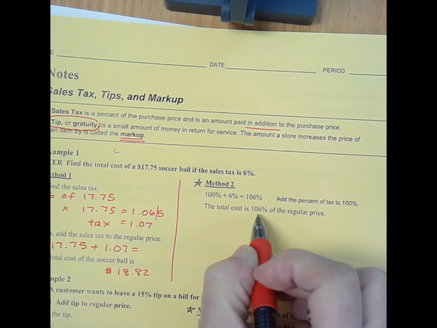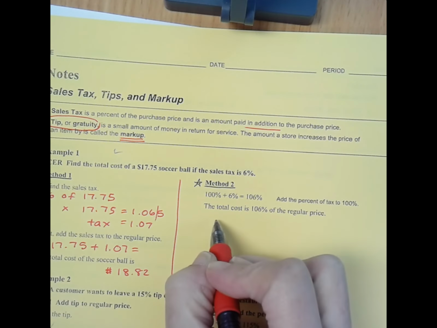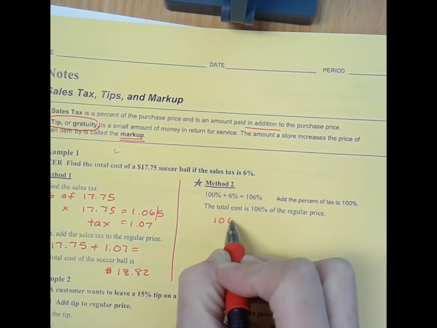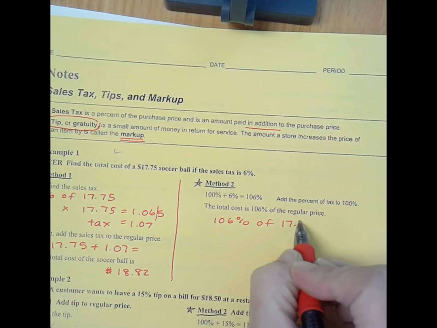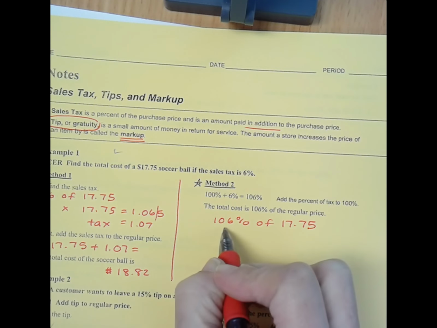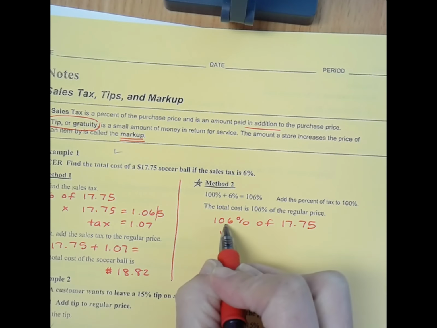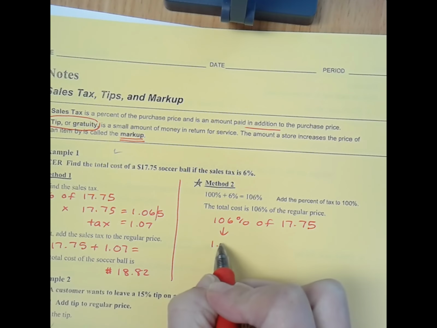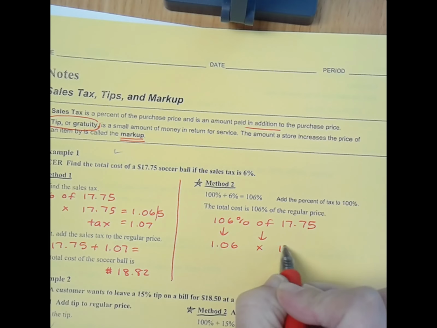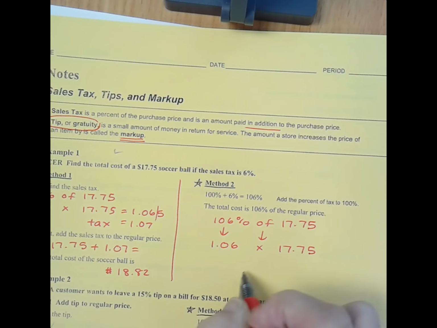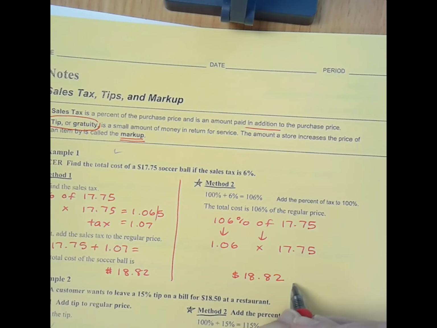What we do then is we're still going to change 106% of $17.75 to a decimal by moving the decimal point back 2 places. So 1.06 of means multiply 17.75, and when you multiply those together, it takes you directly to the final price.